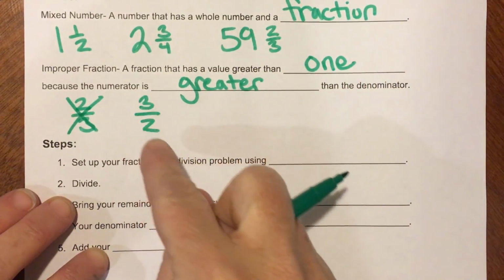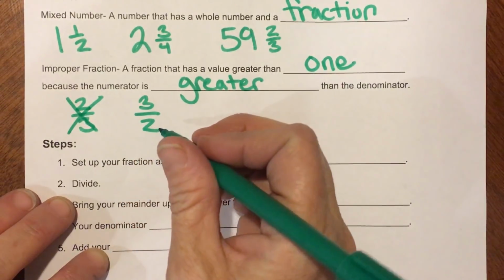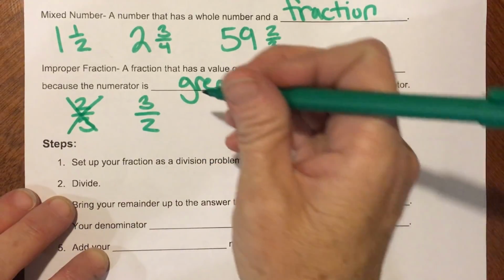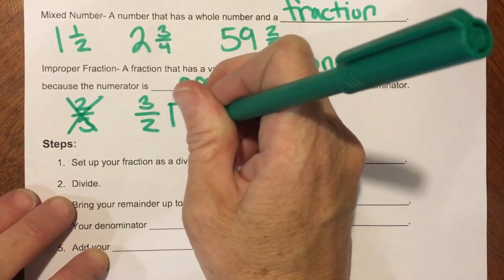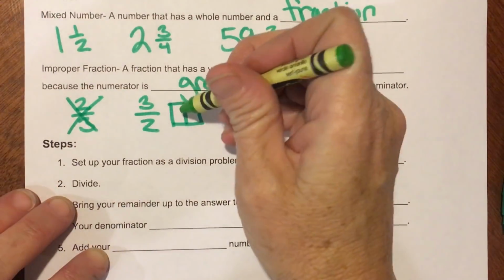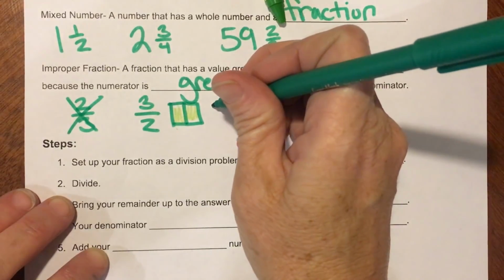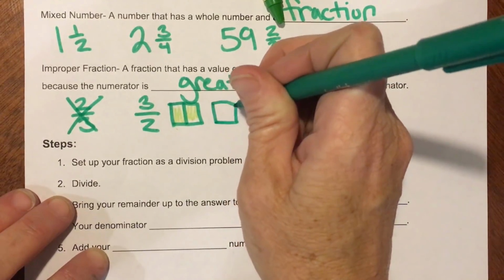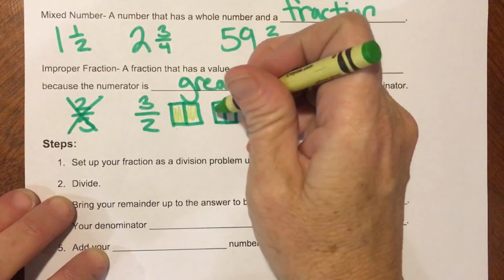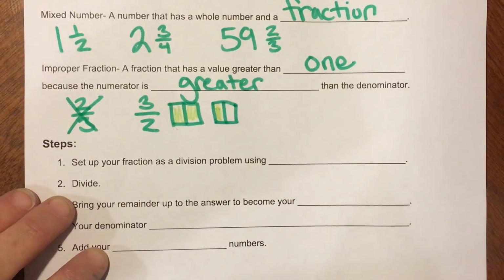Now this is greater than 1 because it means the pieces have been cut into 2, but I have 3 of the pieces. So what this really looks like is the whole was cut into 2. I have both those pieces, but I also have another piece. So you actually have more than 1 when you have an improper fraction.